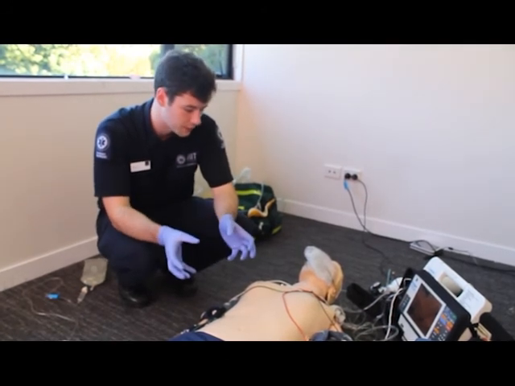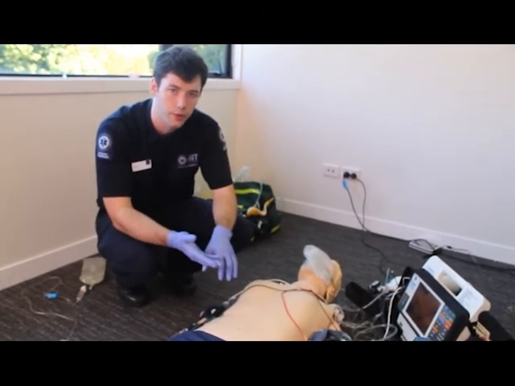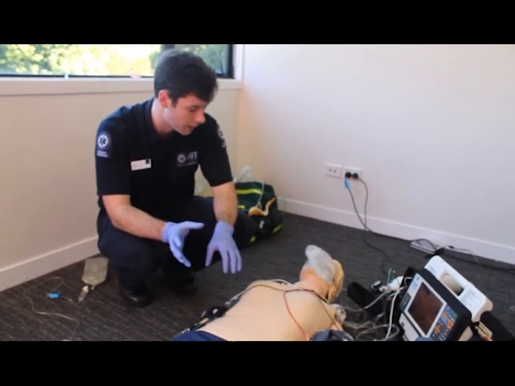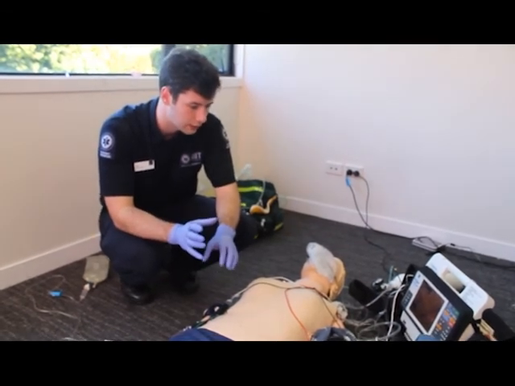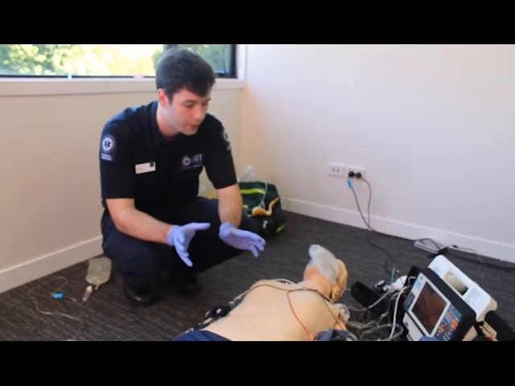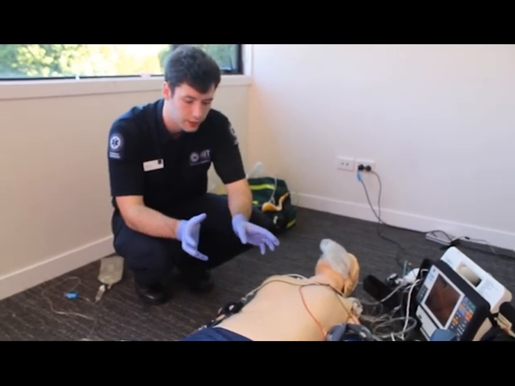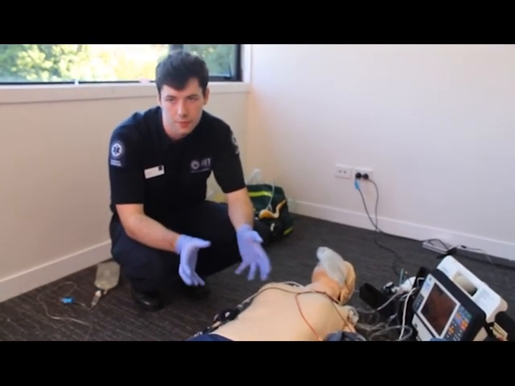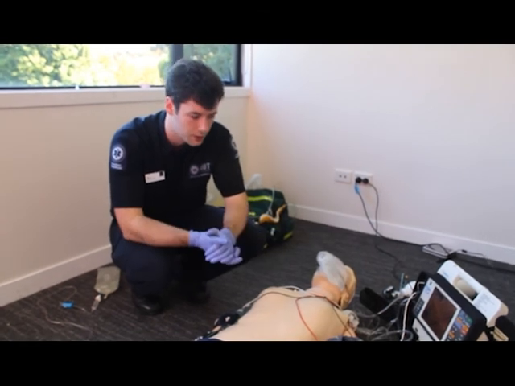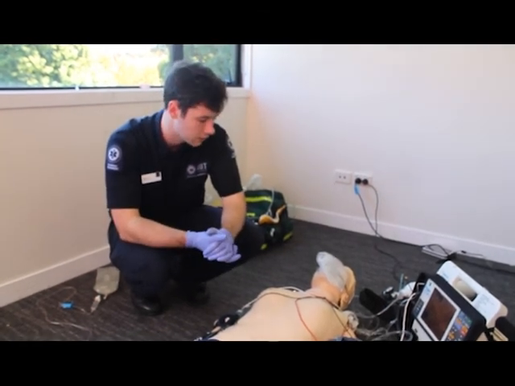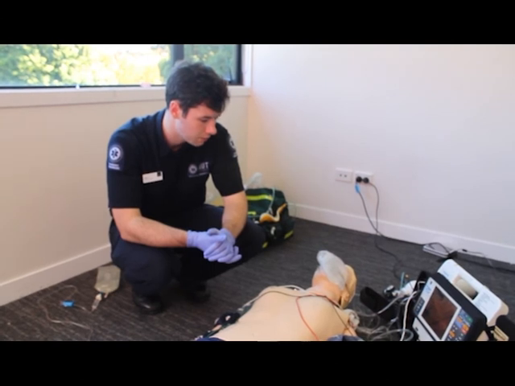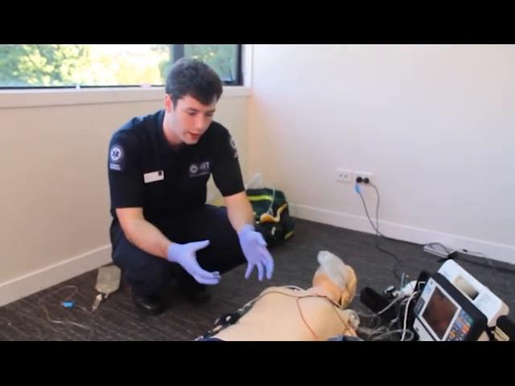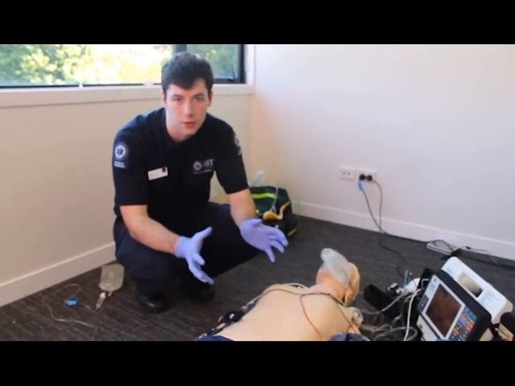When performing invasive procedures like RSI and cricothyrotomies, it's also always important to think about the ethics and legal parameters around it, and that the patient doesn't have the capacity to consent at this point and provide informed consent to the paramedics and ICPs. So it's always important to always be thinking that you're acting in the best interest of the patient at all times.